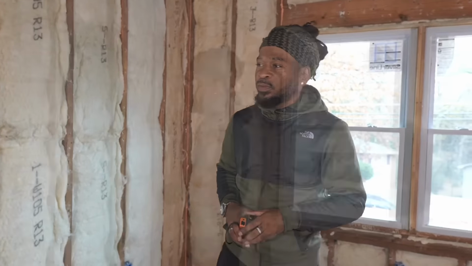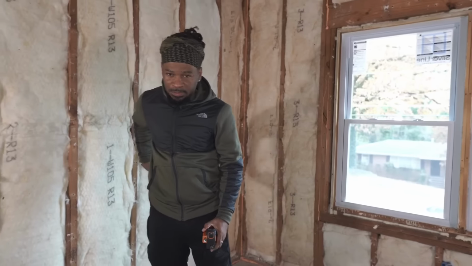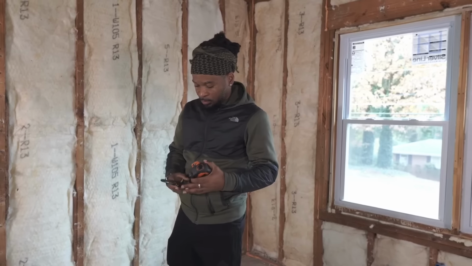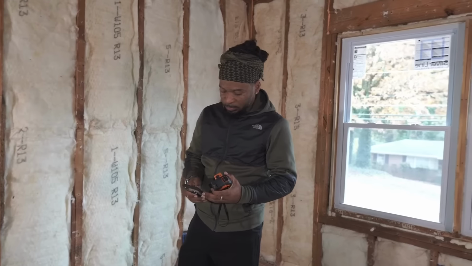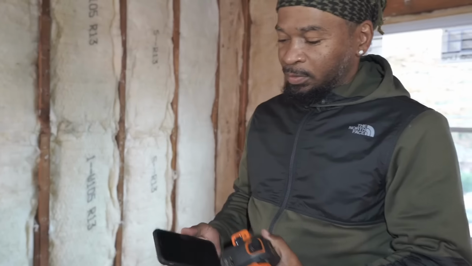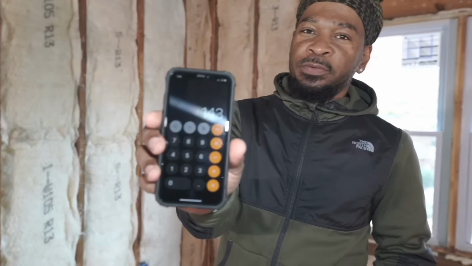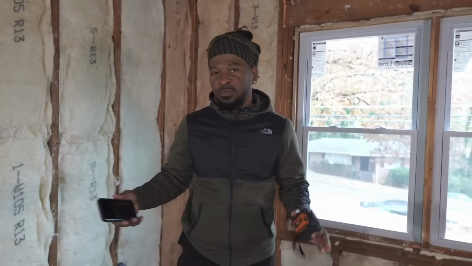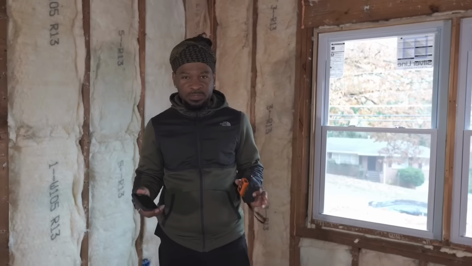The room that I'm standing in, north to south, is 13 feet. East to west is 11 feet. So what we're going to do is multiply 11 by 13, and that gives us 143. So we know that the square footage of this room is 143 square feet.